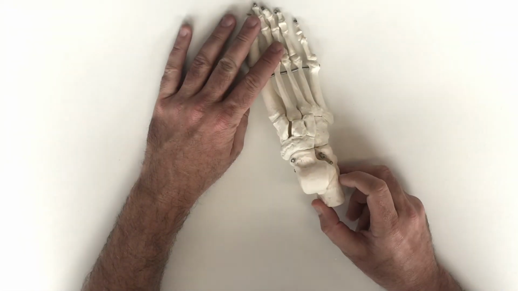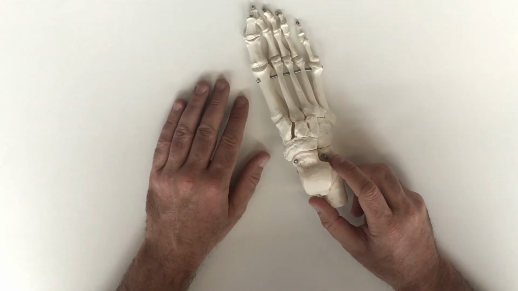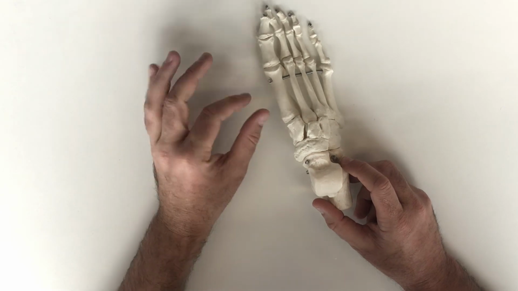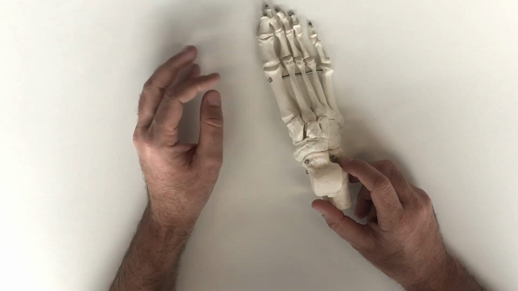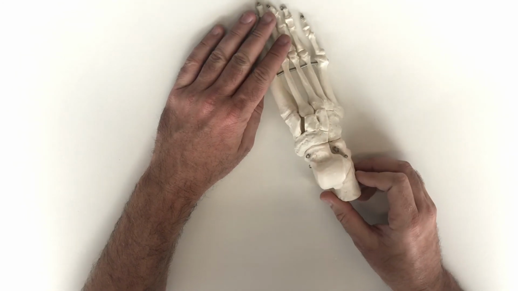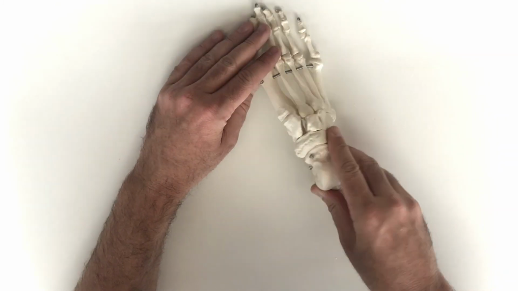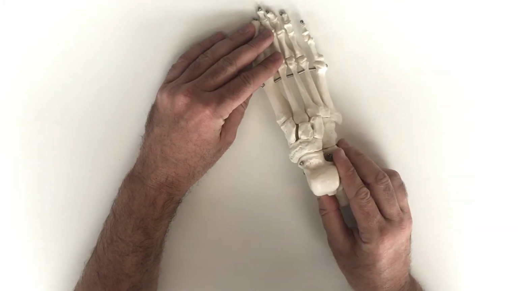Now, like the hand, the foot has many small bones in it. With the hand, you've got a lot of small bones because of fine movements. In the foot, you've got a lot of small bones because of adapting to uneven terrain. So think about the way your foot moves.